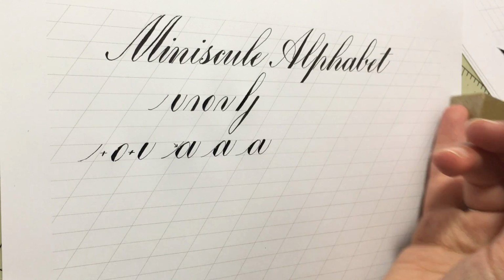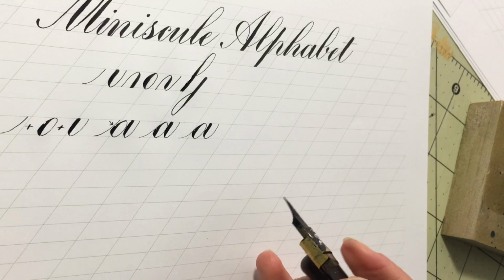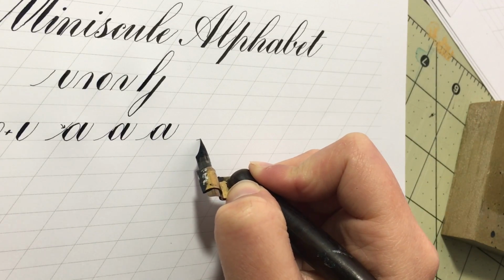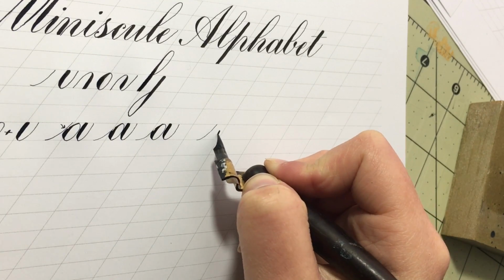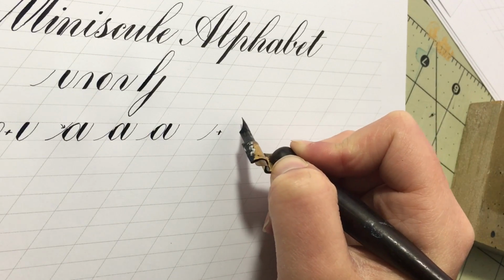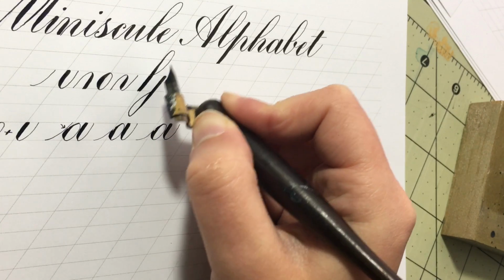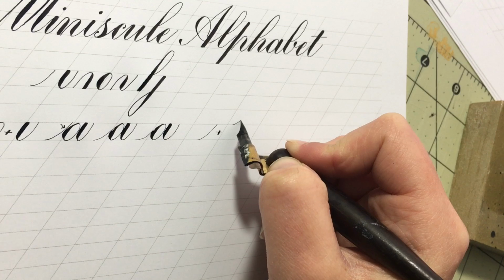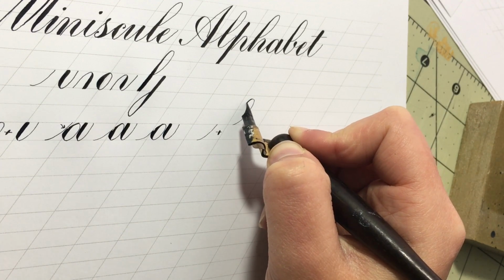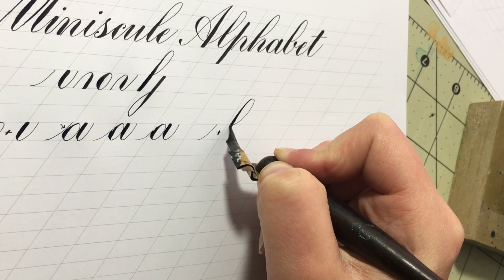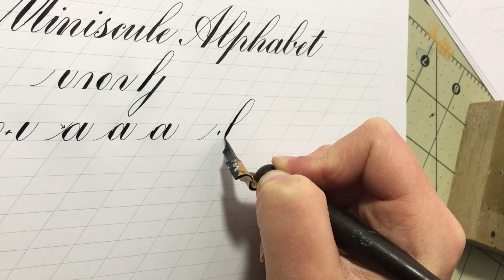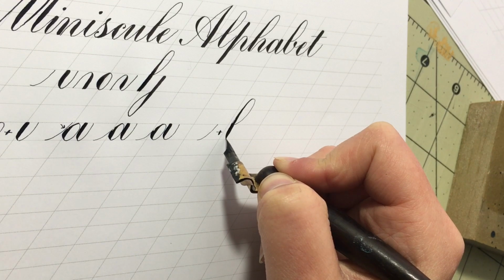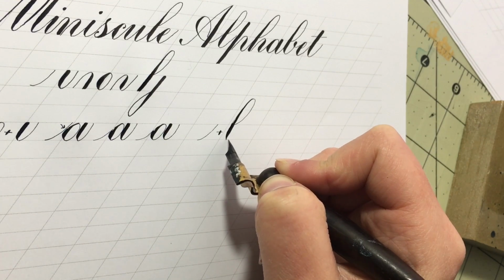Alright, now I'm going to show you B. A B also starts with an entrance stroke. And then it has the ascending stem loop. And then I'm going to start going into an underturn. So full pressure, and then once I get to the baseline, I want to come back to a point because I'm going to come back up.